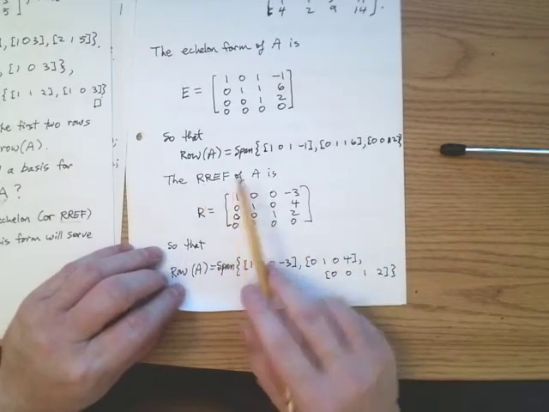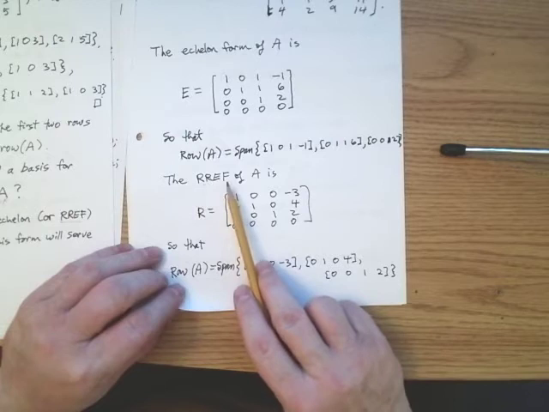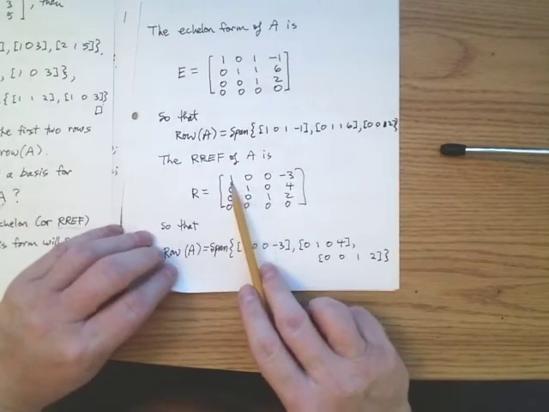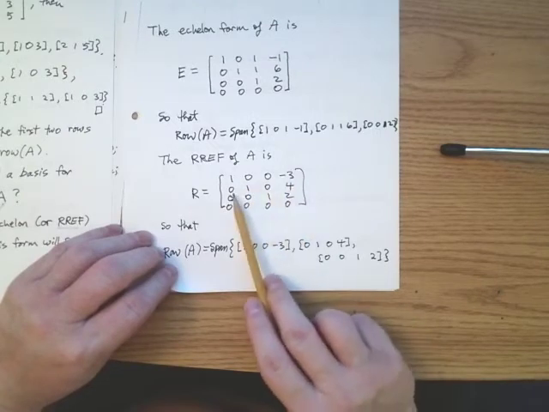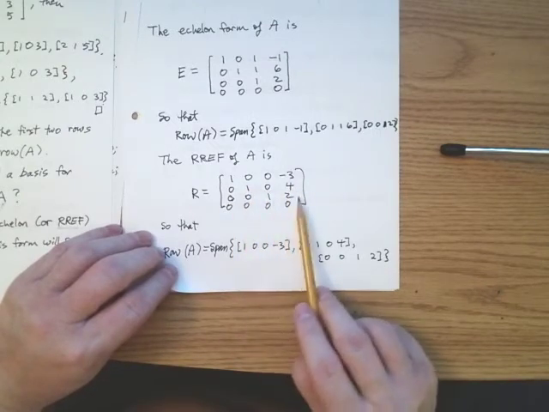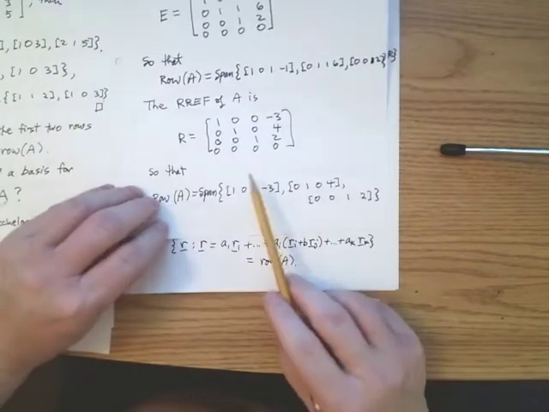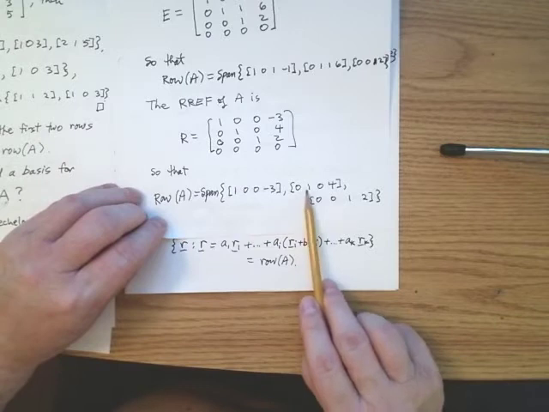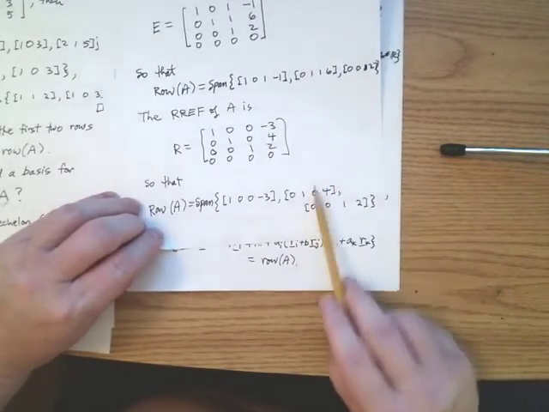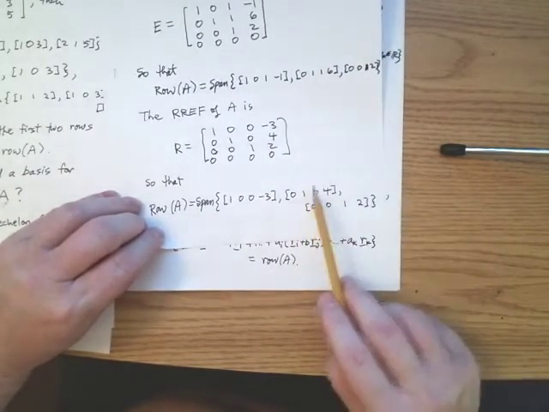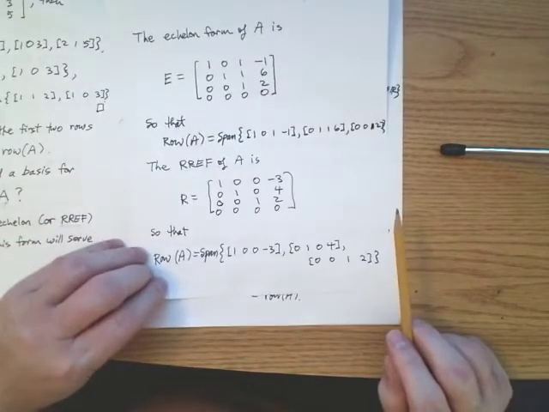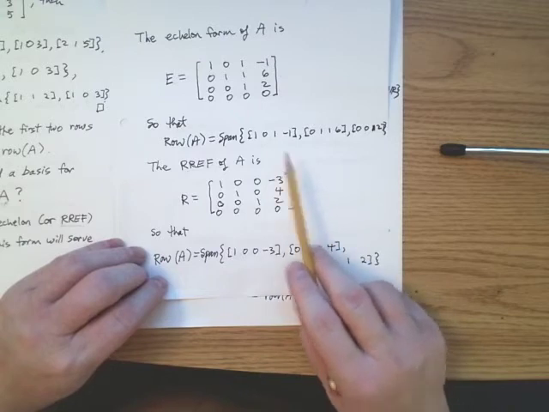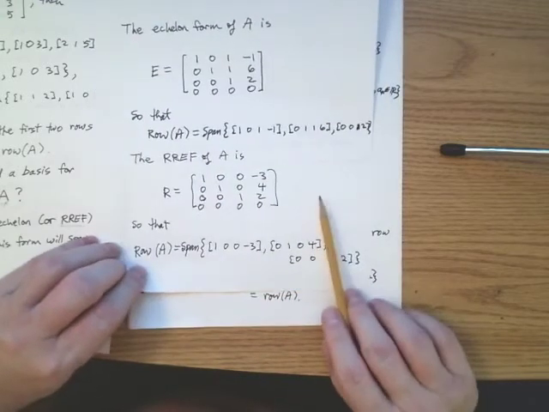If you wanted to, instead of just using an echelon form, you could have used the row reduced echelon form of A. And I did that here, again with the linear algebra toolkit: 1, 0, 0, negative 3; 0, 1, 0, 4; 0, 0, 1, 2; and then the bottom is 0. We don't need those. So the row space of A is the span of those three rows as well. These lead to exactly the same subspace of, I guess it would be R 1 by 4. Alrighty, so you get the idea.